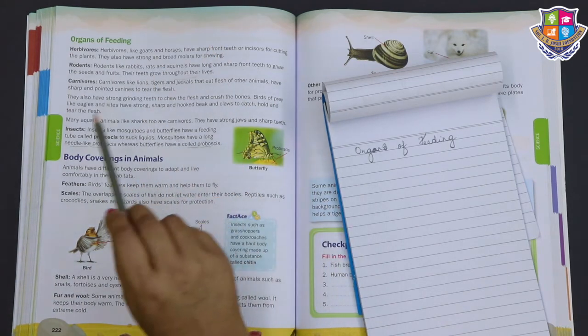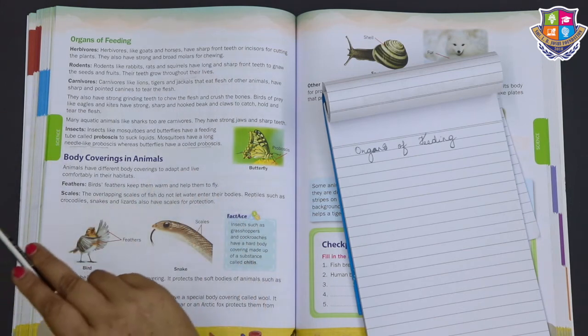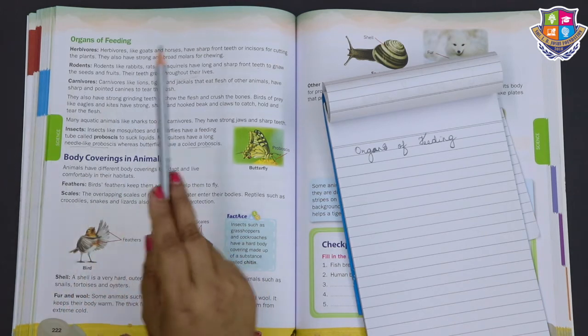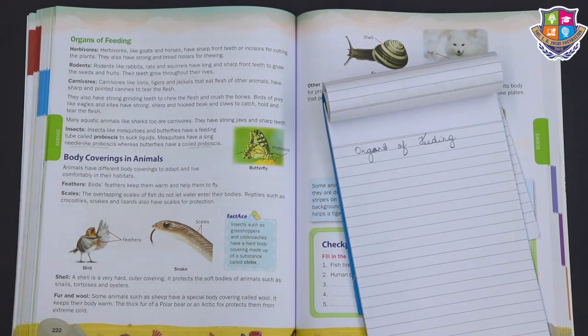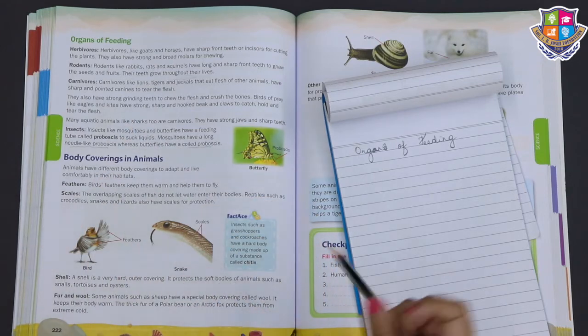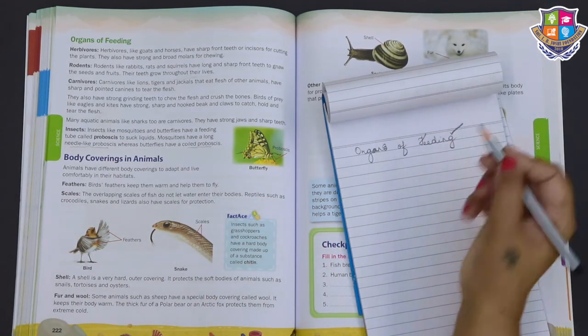In fact, I would tell you, do research on the organs of feeding of the herbivores, the rodents, the carnivores and the insects. Okay, very good. Now we go to the body coverings. We finish with the organs of feeding, children.